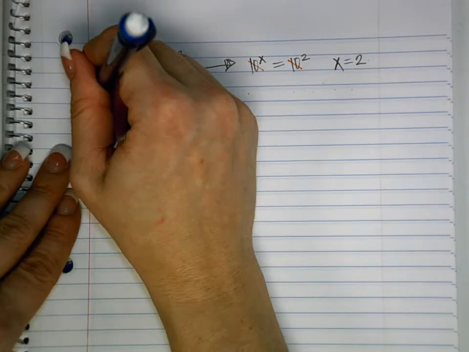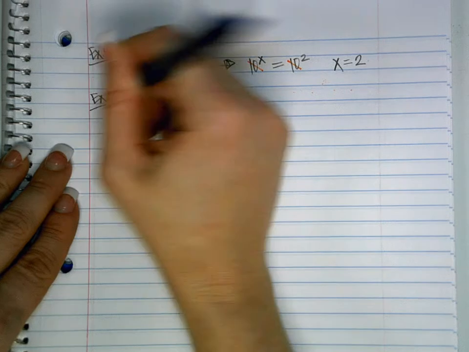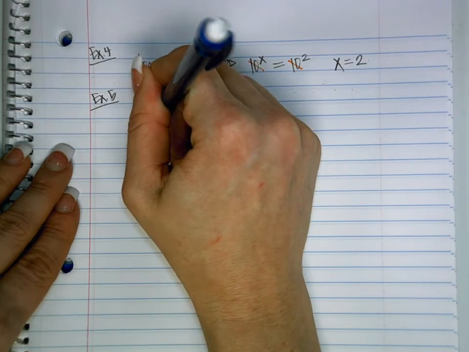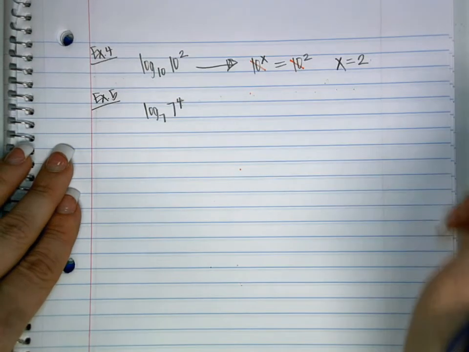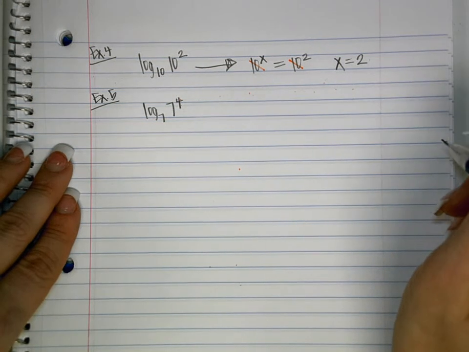Let's try another one. Number 5: log base 7 of 7 to the 4th. Write this down.